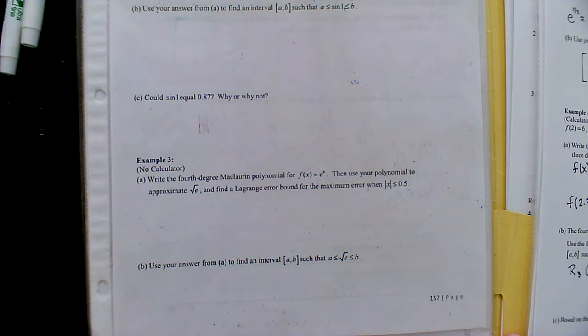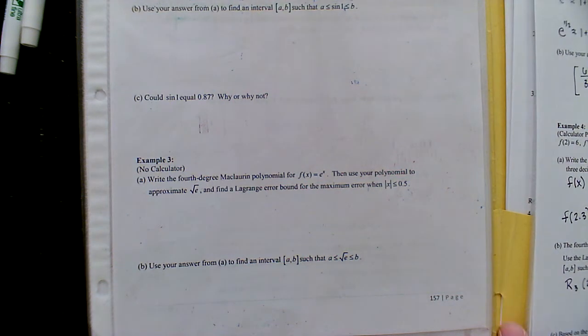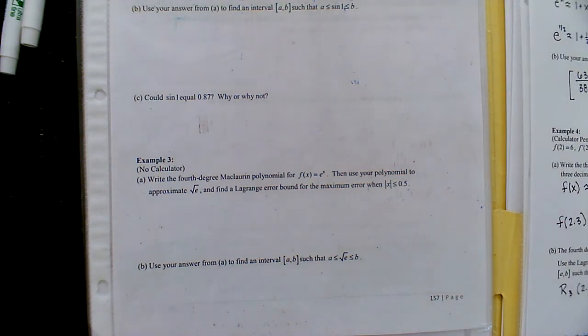This one's considered a no calculator question. So on an AP exam, it would actually be no calculator. If we want to use it to reduce some numbers, we can if we want to, since we're in class here. But on an AP exam, this would be no calculator.